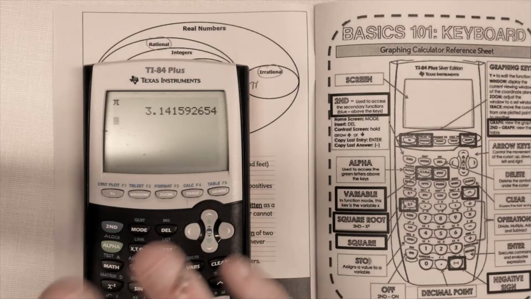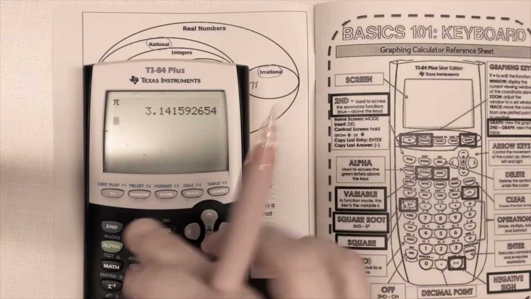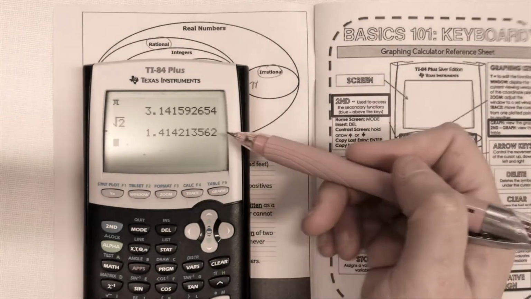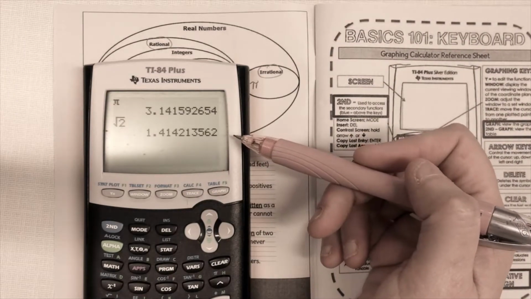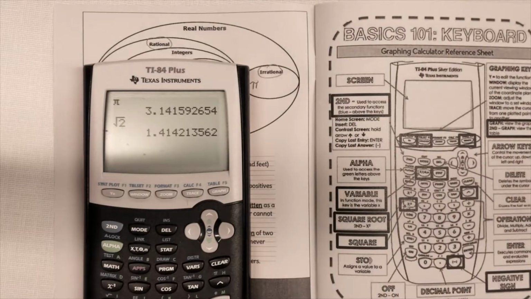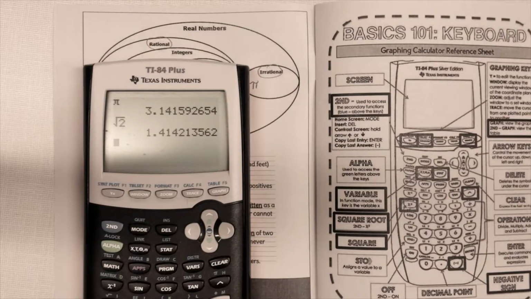So, pi is irrational. Square root of 2. You see when you put a square root in, you get some weird number like that? That's irrational. So rational means ratio. Ratio is a fraction, okay? So if I can't write it as a fraction, it's not a rational number.